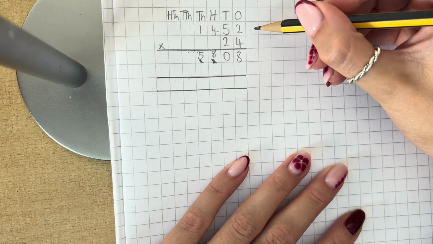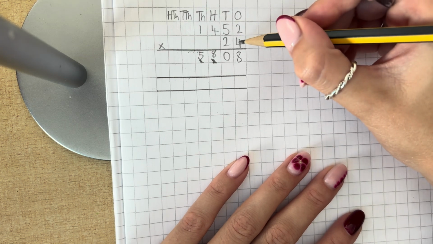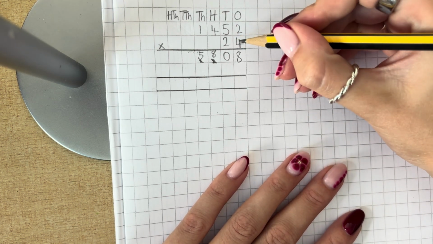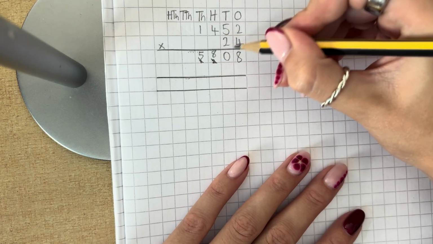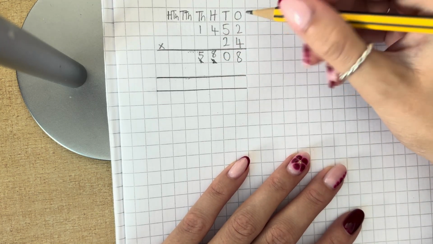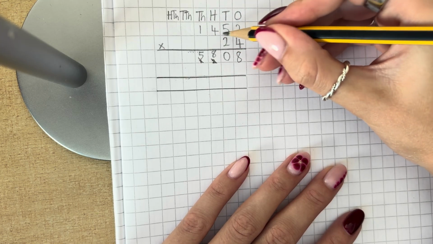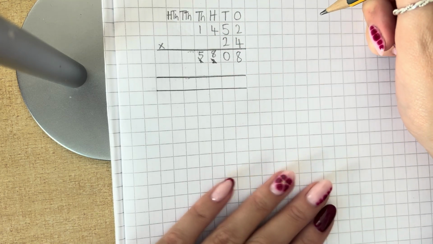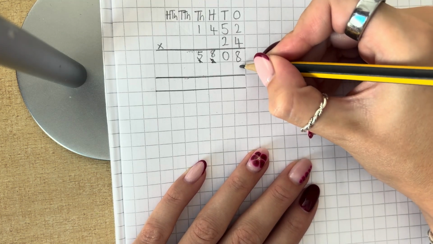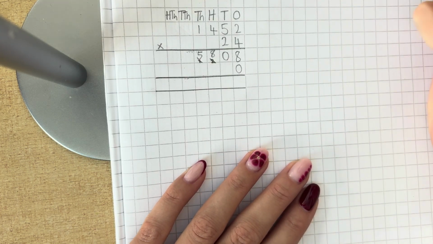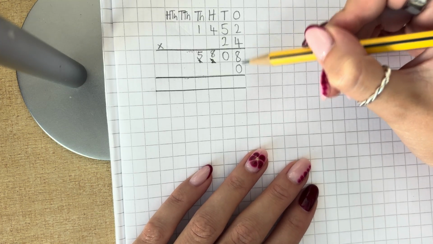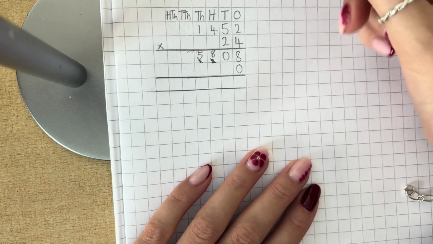I'm now looking at the multiplicand still of 1,452, but this time I'm looking at my multiplier, and I've partitioned my multiplier into 20 and 4. I've already used the partition 4, I'm now focusing on the partition of the 20. So I'm now doing 1,452 multiplied by 20. Now, because I'm multiplying by 20, I'm going to place a 0 in the ones column underneath the 8. And that represents that this number is getting 10 times bigger, because 20 is a multiple of 10.